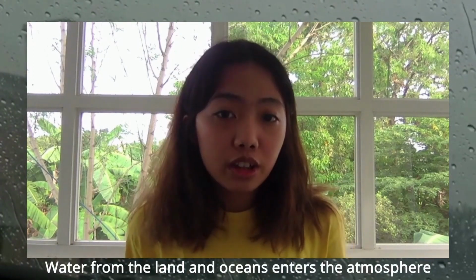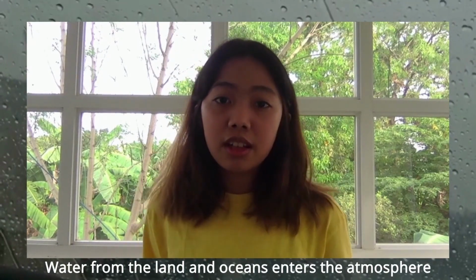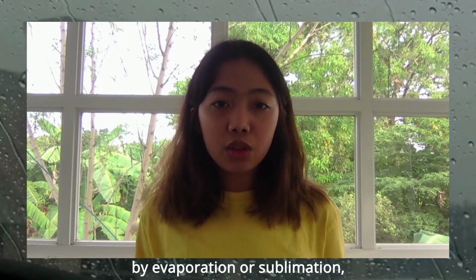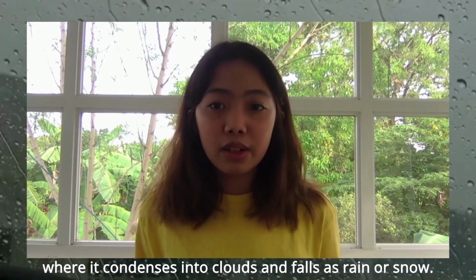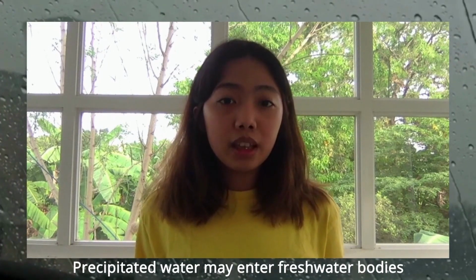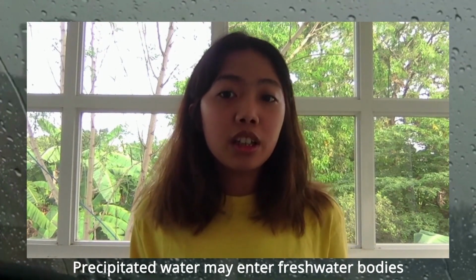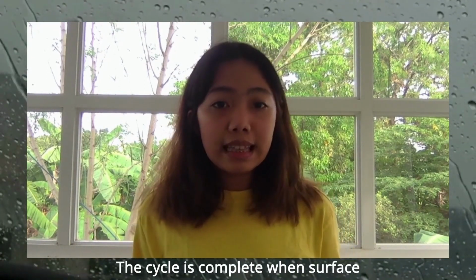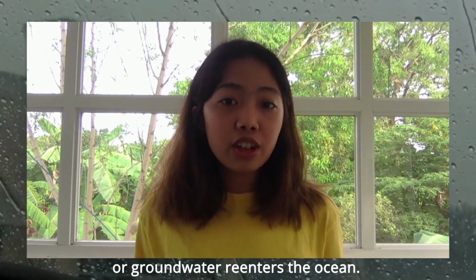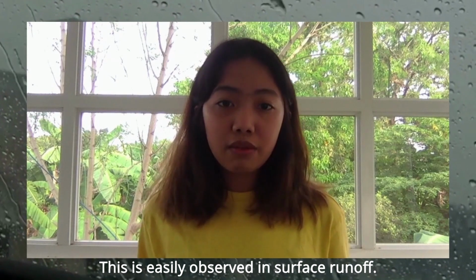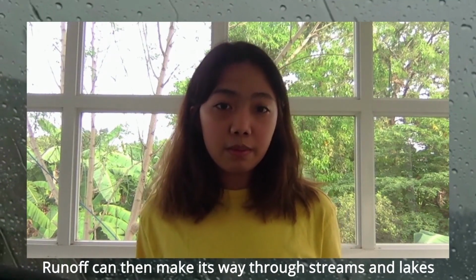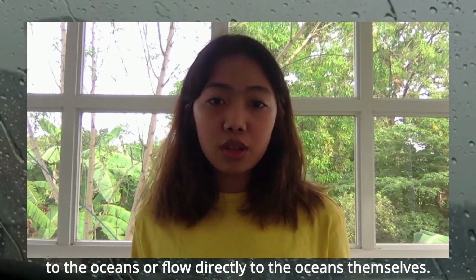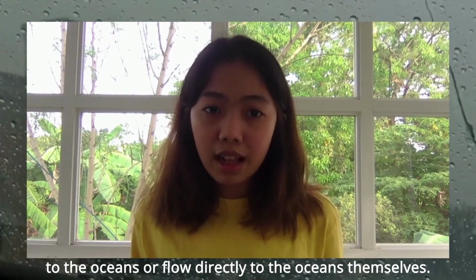waters. Water from the land and oceans enters the atmosphere by evaporation or sublimation, where it condenses into clouds and falls as rain or snow. Precipitated water may enter freshwater bodies or infiltrate the soil. The cycle is complete when surface or groundwater re-enters the ocean. This is easily observed in surface runoff. Runoff can then make its way through streams and lakes to the oceans or flow directly to the oceans themselves.